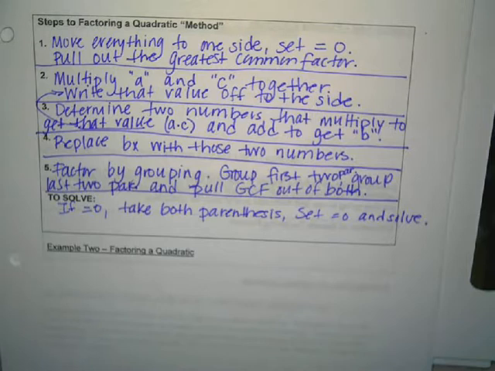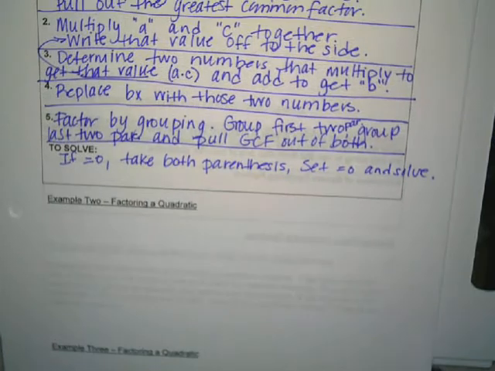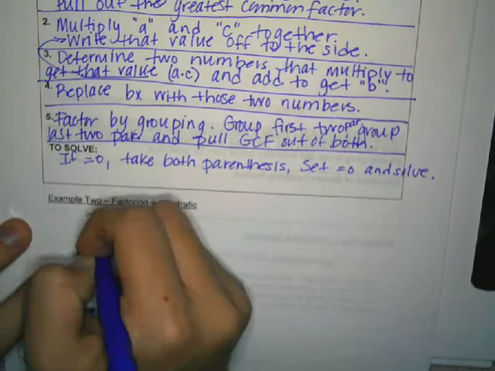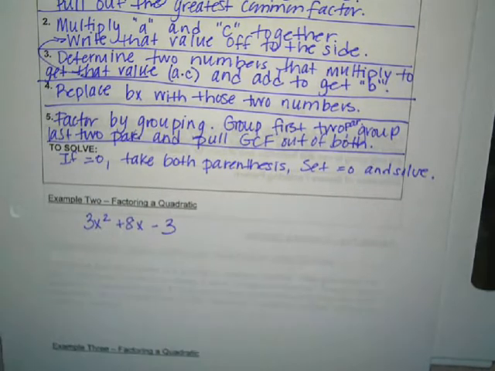So I think we have time to do two of them. Let's start with this one. 3x squared plus 8x minus 3. We're just going to work on factoring. I'm going to walk you through each one of these steps. Then you have a list to refer back to.